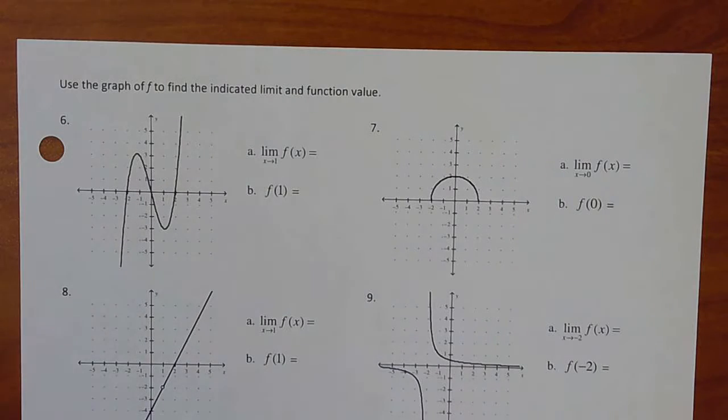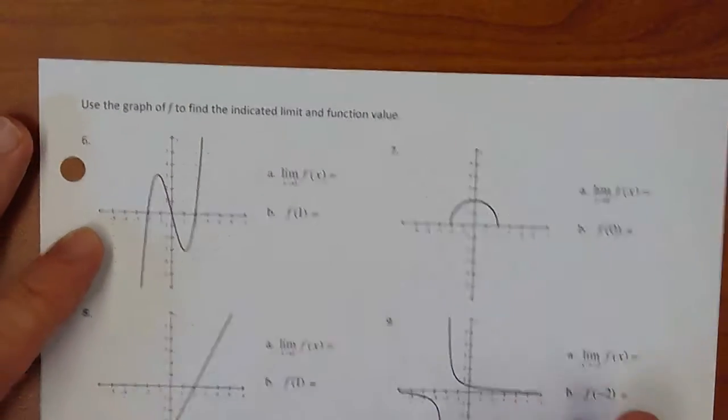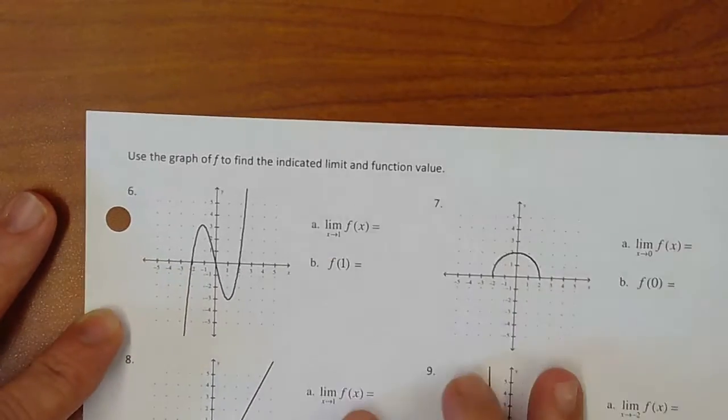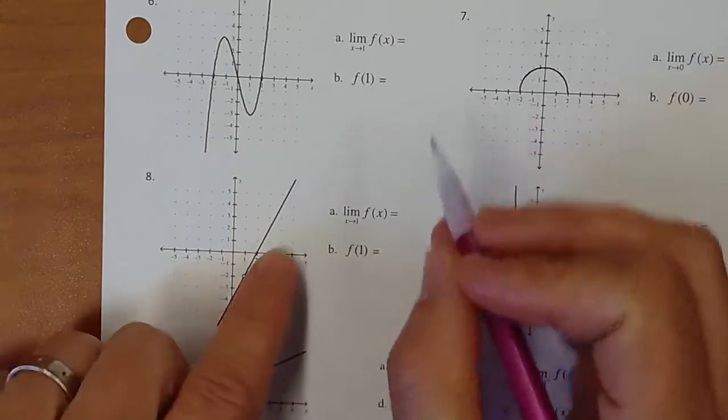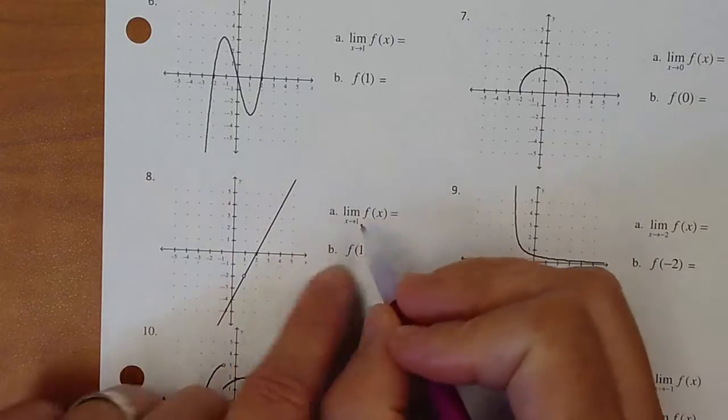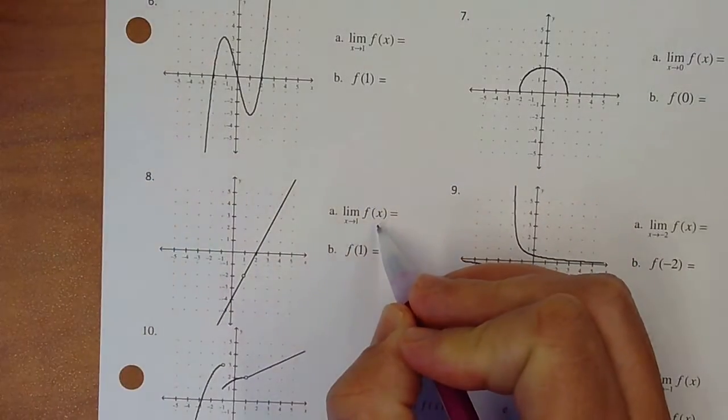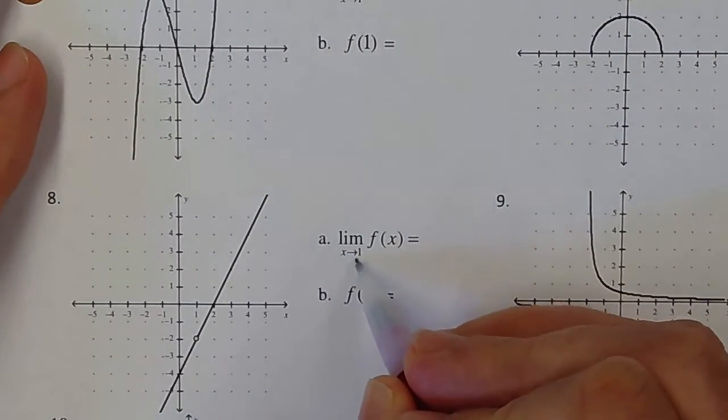Okay, tables take a little bit longer to set up and go through the calculator. These go pretty quick. So, using the graph of f to find the indicated limit and function value. Here we go. I'm going to take you through a couple and have you try some. Actually, I want to start with eighths. Okay, so this reads, here's the graph we're going to use. The limit of this generic function as x approaches 1.